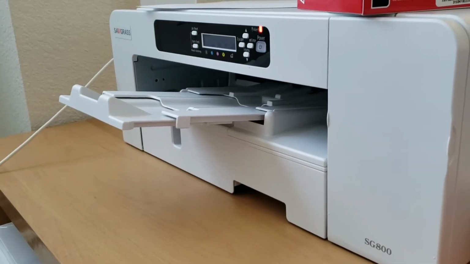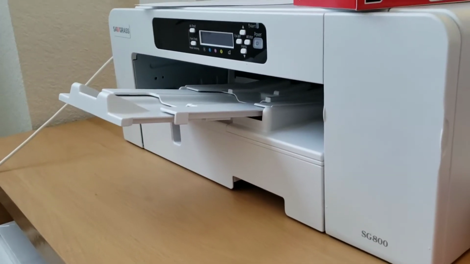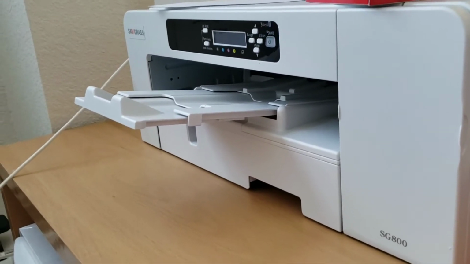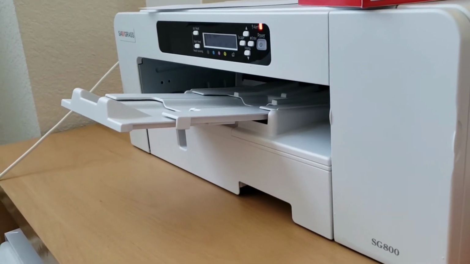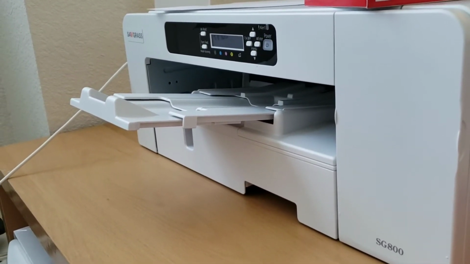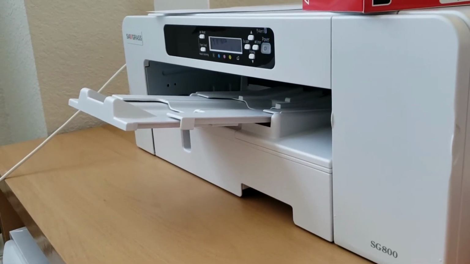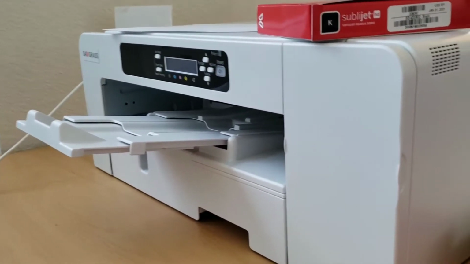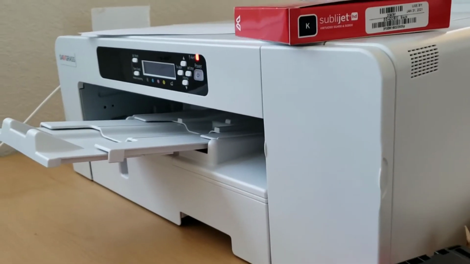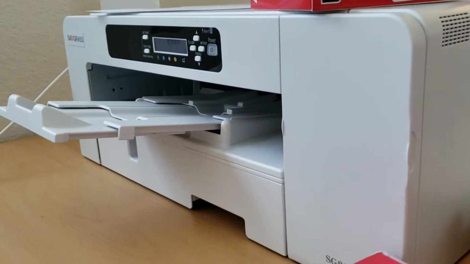I didn't bring my tripod up, but I'm going to go ahead and just hang all this, and be careful not to touch the ink once I remove it from the printer. And also, really quick, the inks that I'm using, I'm not using the EasySubli ink system.